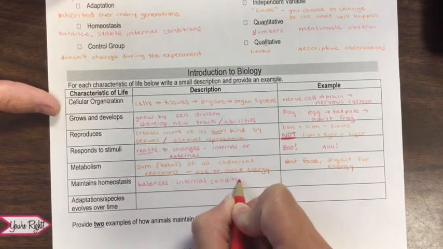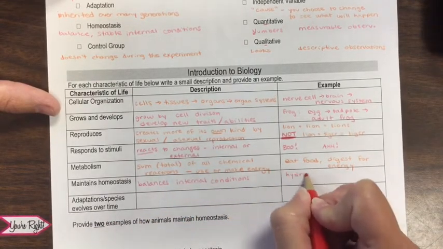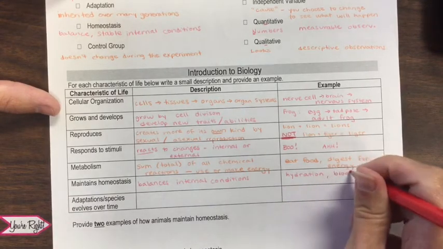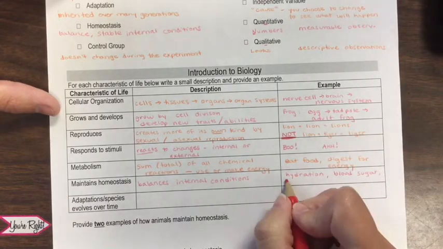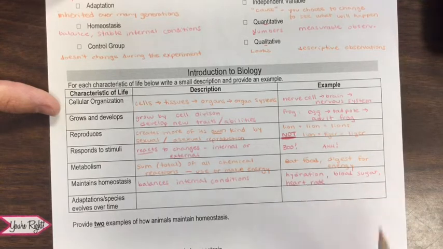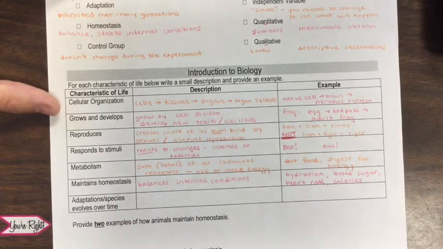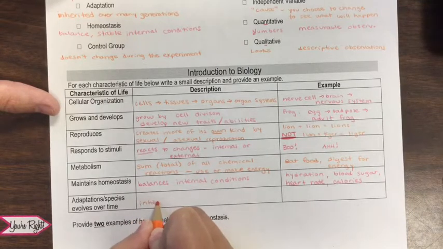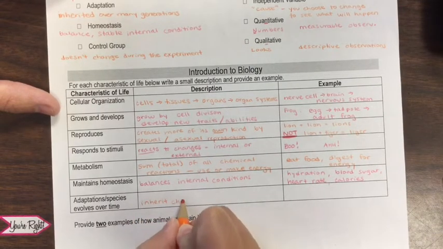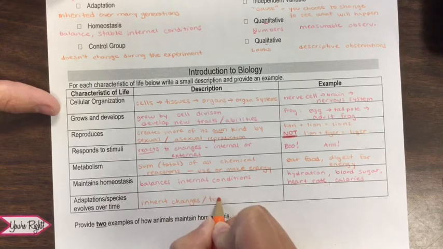Homeostasis, all living things have to balance their internal conditions. So lots of things that we talked about in class, this is a huge part of the test. We balance our water levels, our blood sugar levels, our heart rate. We balance out our calories, or the food that we have to take in, to keep our blood full of energy to work with all of our body functions.